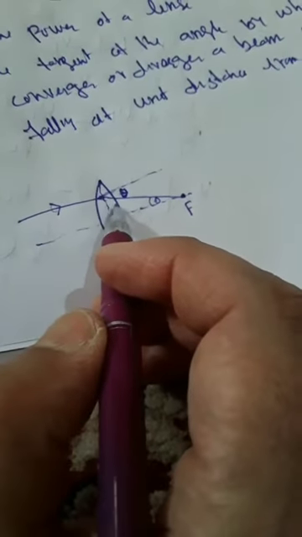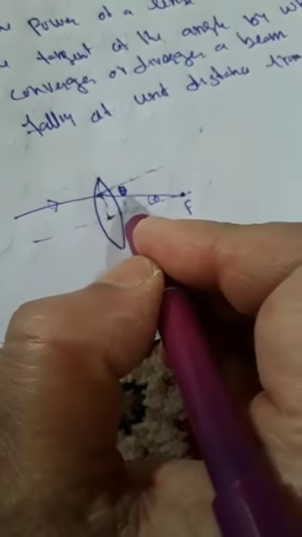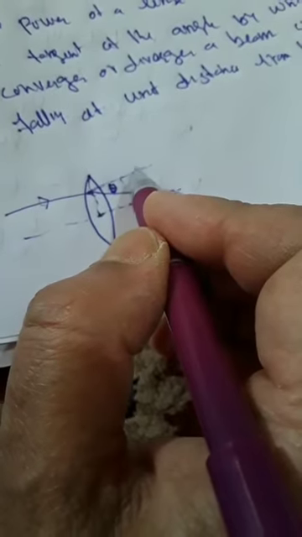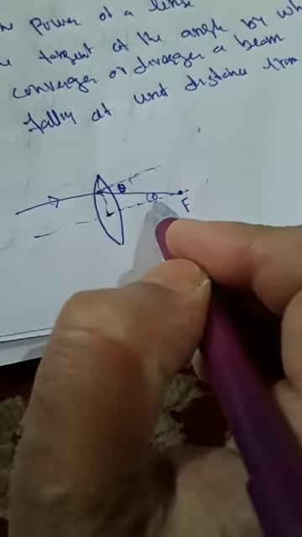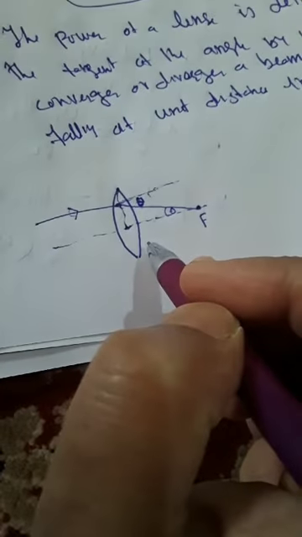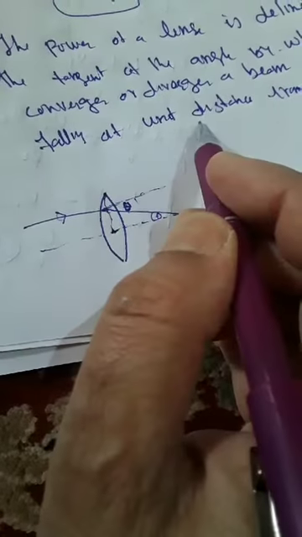It gets refracted here, and it bends away from the normal. This is the bending angle, or we can say this is the angle by which it converges or diverges. Because these two are alternate angles, tan theta is the tangent of the angle by which it converges or diverges a beam of light falling at unit distance.